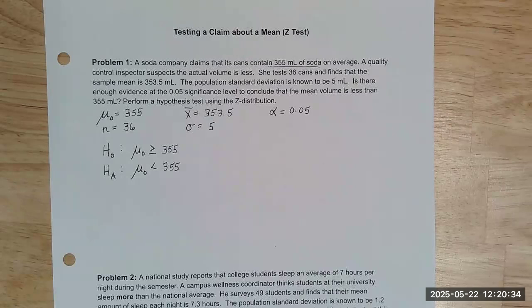We're testing, is it possible they're lying to us and that there's actually less than 355 milliliters in there? That would be interesting, right? It wouldn't be interesting to find out they're telling us the truth. Oh, there is 355 milliliters in there. Okay. That wouldn't make a story for you to write. That wouldn't make a thing that you'd want to go tell people about.